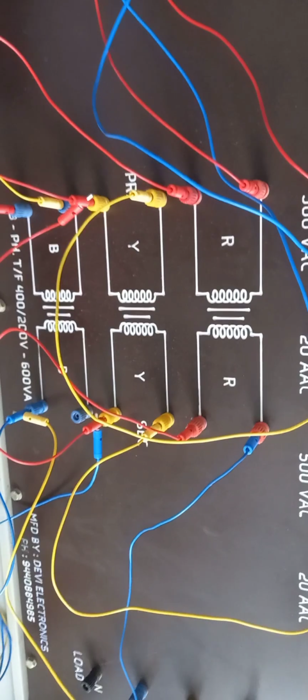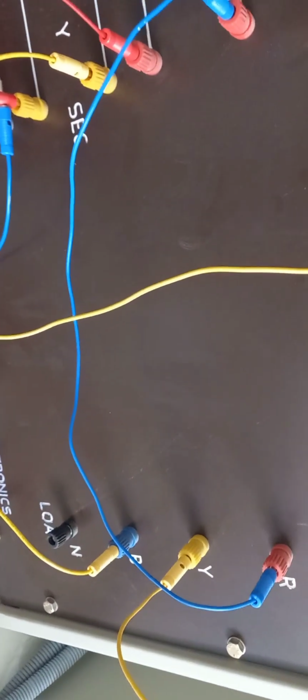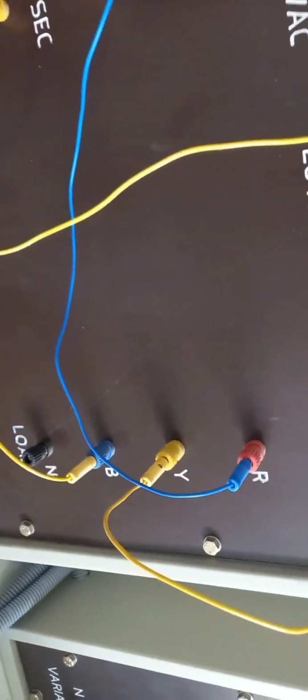Okay, then one voltmeter I am going to connect across R and Y phase. This is the R first terminal, which is connected to one voltmeter, and Y first terminal is connected to the voltmeter.